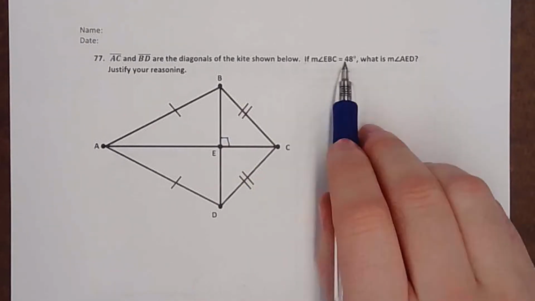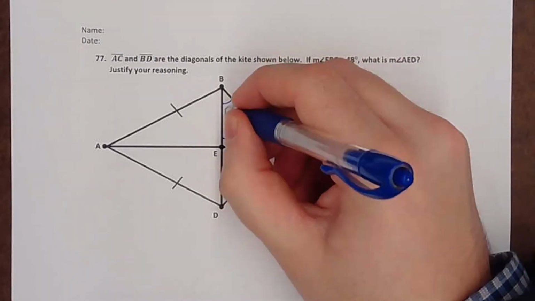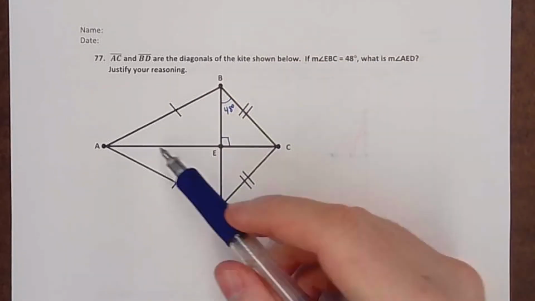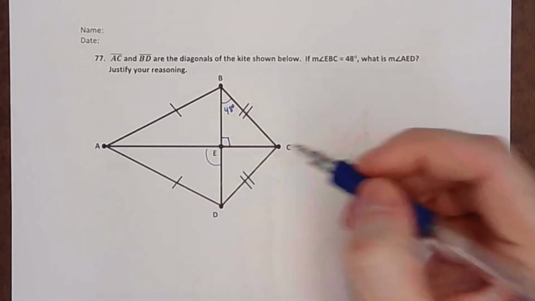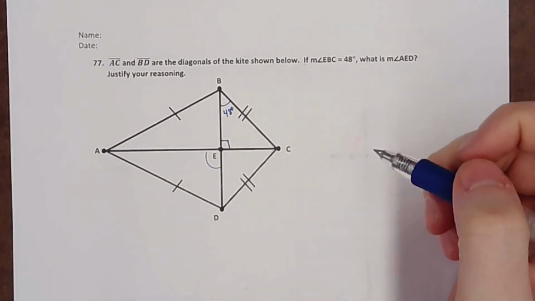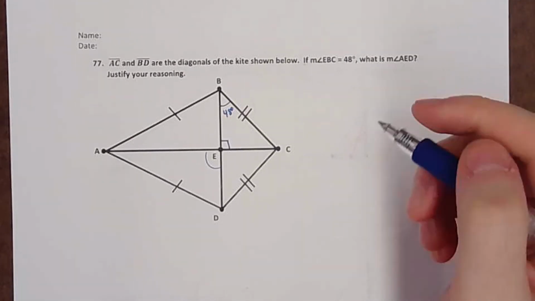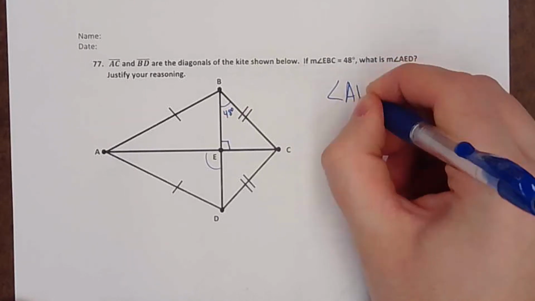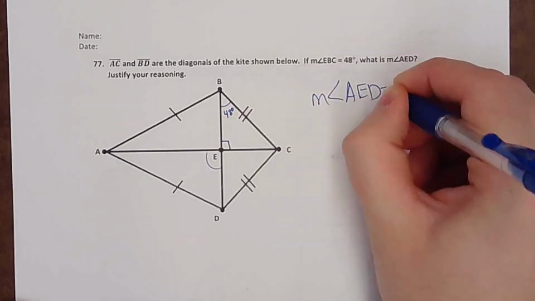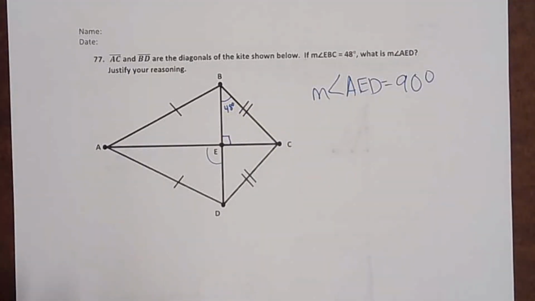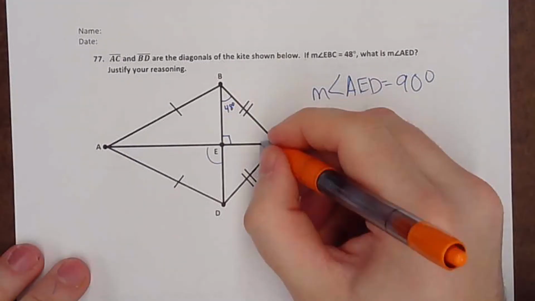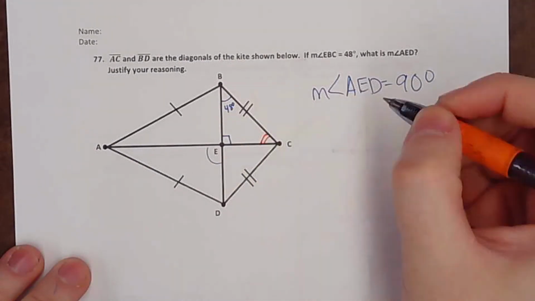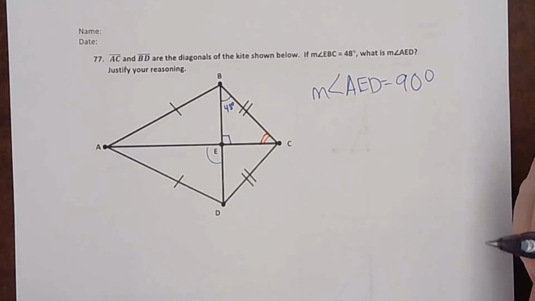It says if EBC is 48, they want to know what AED is. Well, AED is just this angle. What's that angle going to be, Gabe? It's going to be 90, right? That's a silly question. We didn't even need to know about EBC. So AED is 90. Just for a bonus question, what angle is this going to be? If that's 90, that's 48?